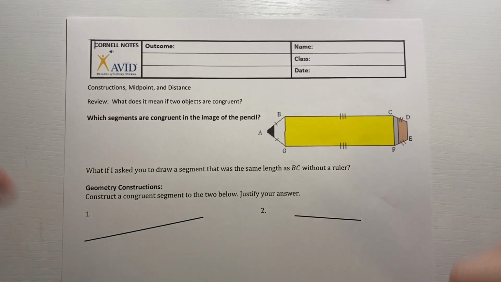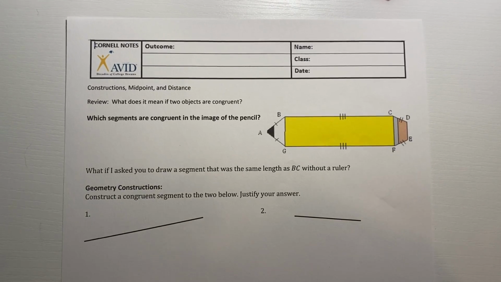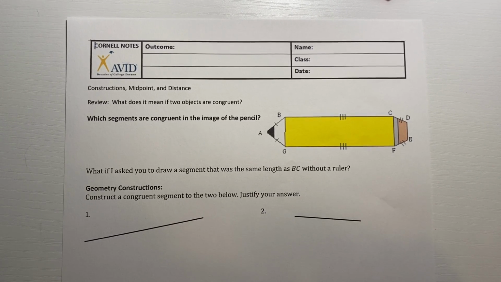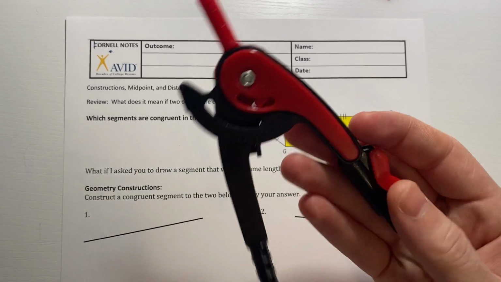All right, class, we're going to go through a couple of things today. First off, we're going to talk about congruency. We're going to do a couple of different constructions today. I'm going to show you two different ways to work on these constructions. One, I'm going to be using a compass.